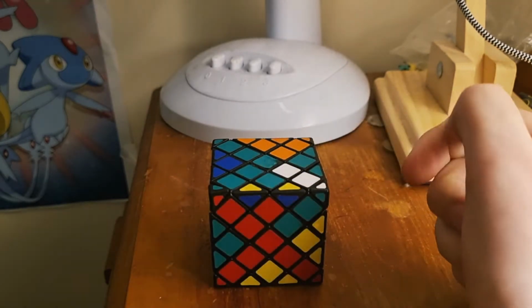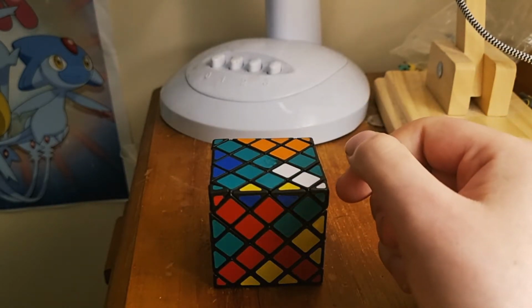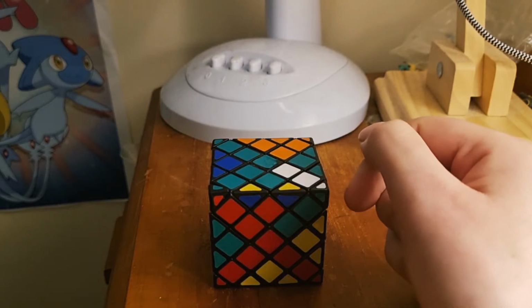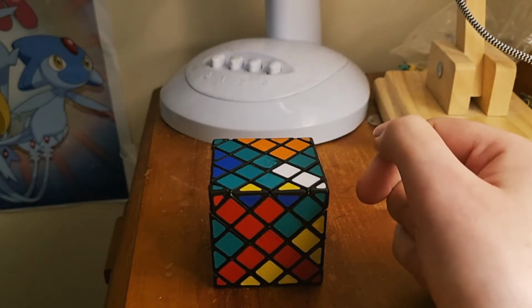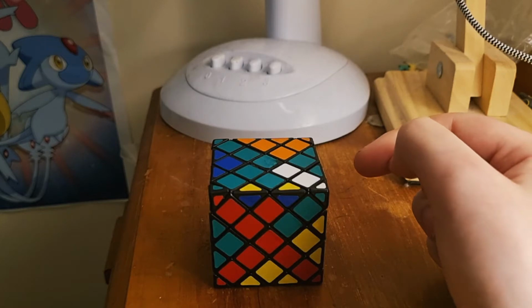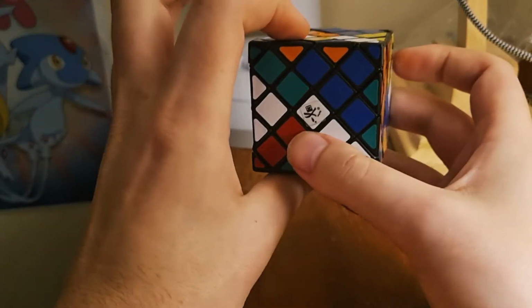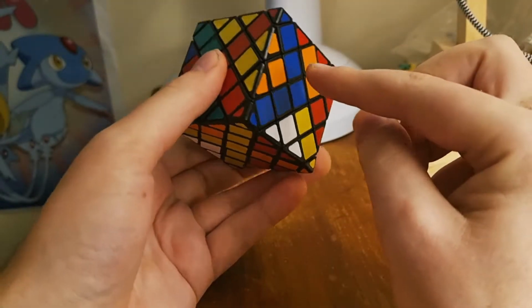So once you get to this case, the next step is we're going to get these center corners in. Now this is probably going to be the hardest to actually explain, but I'll try the best I can. There's a lot of cases that you can get. So basically what we'll be doing is a 6 cycle of these pieces here. It's not a 3 cycle, it's a 6 cycle. And when we look at this, we've got 3 pieces that are out of place.